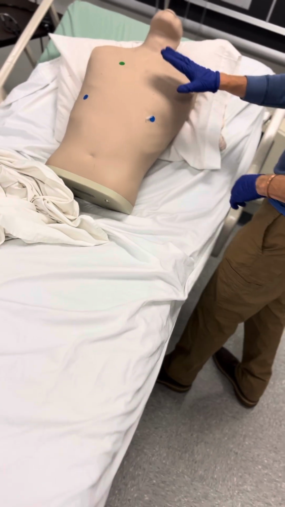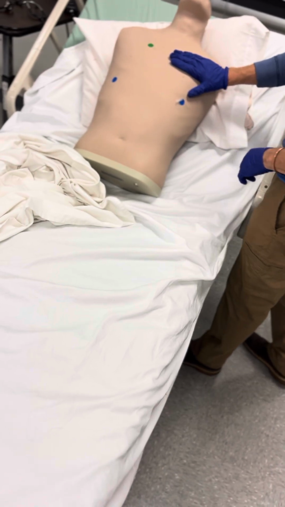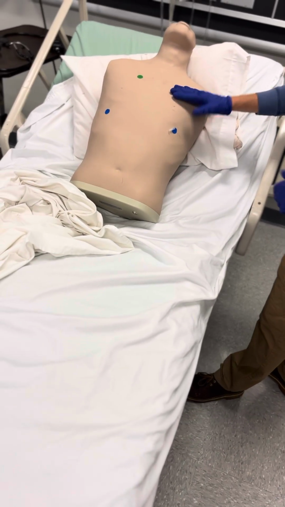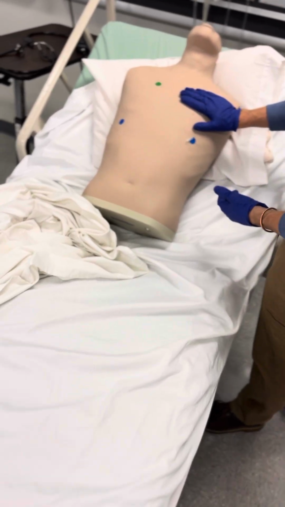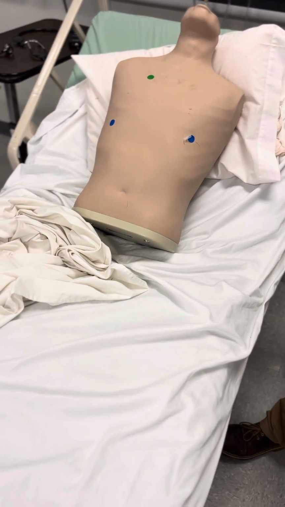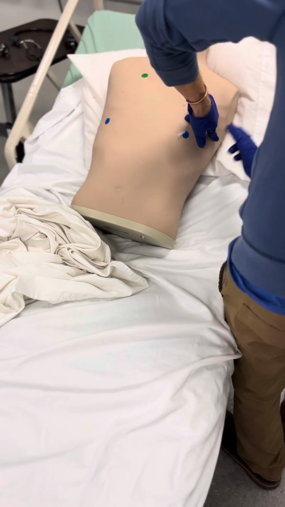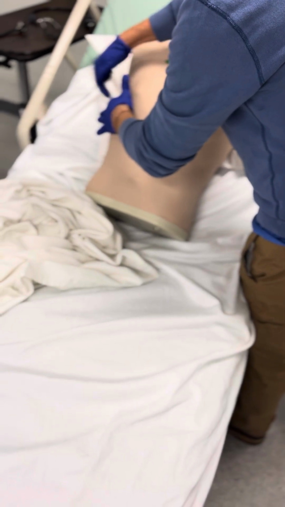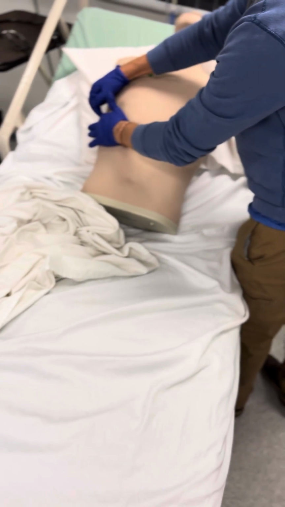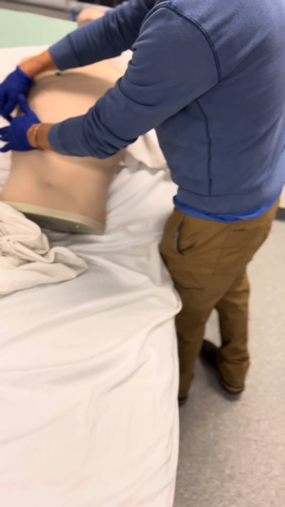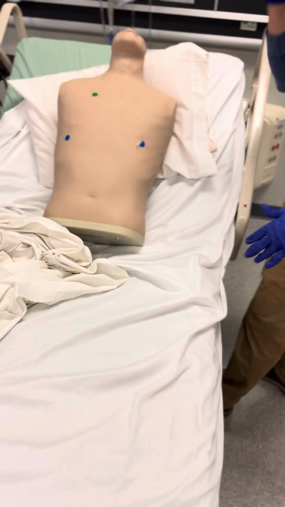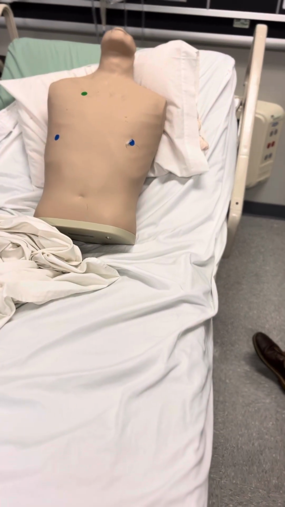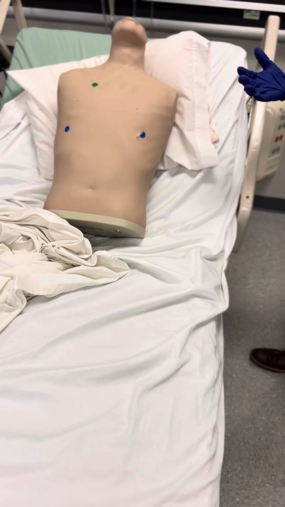Or if he was a weightlifter and had very muscly pecs, you get more of a thud. So you kind of want to avoid those. Now, if I have a sound here that's less resonant, more of a dull sound, that's a good indication of fluid in that space or some sort of consolidation.